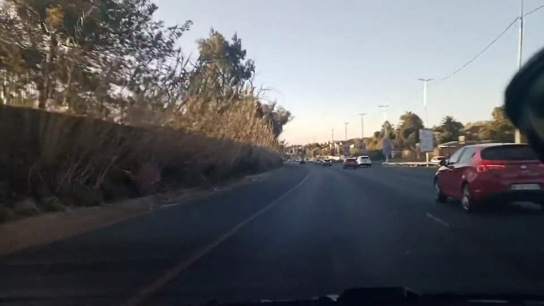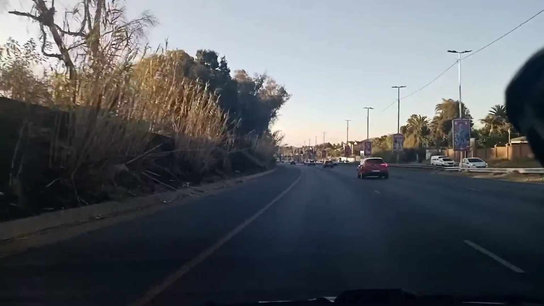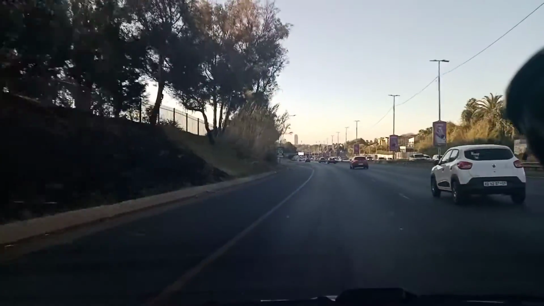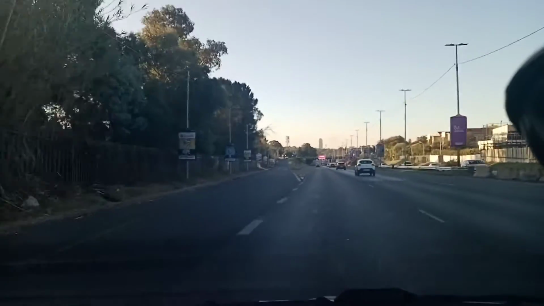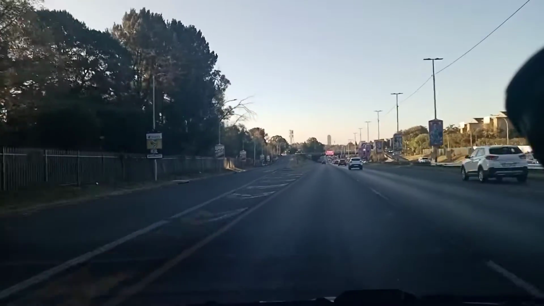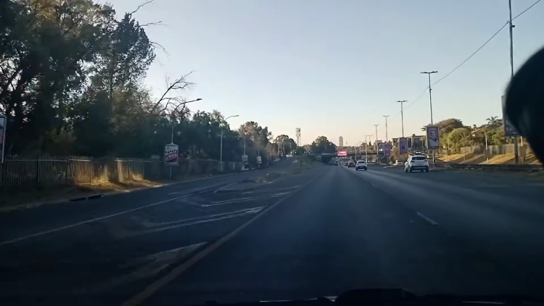There's no traffic here. This is M1 towards Pretoria, Midrand, Sandton, Centurion, but there's no traffic because it's a Saturday.